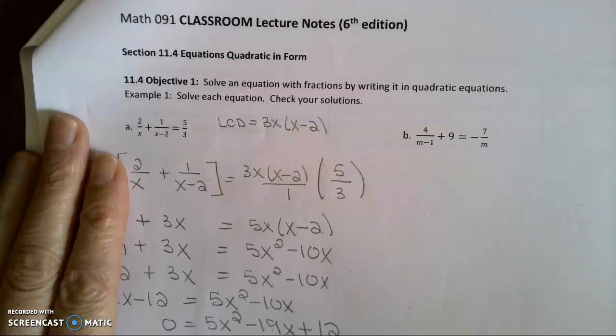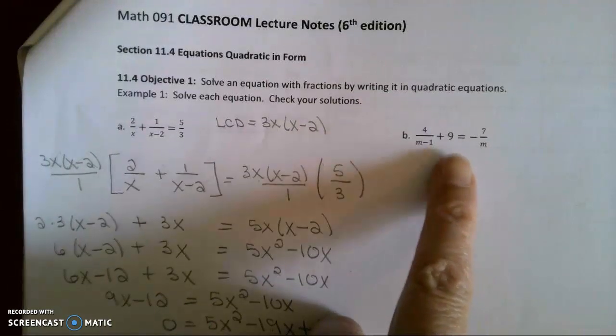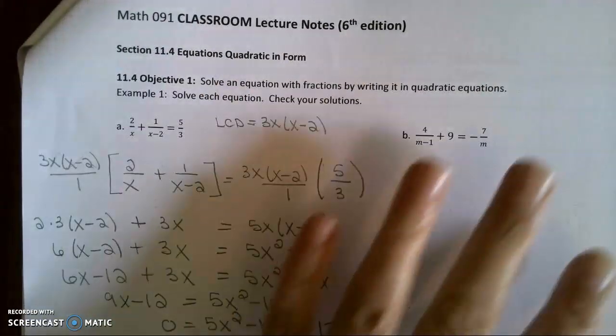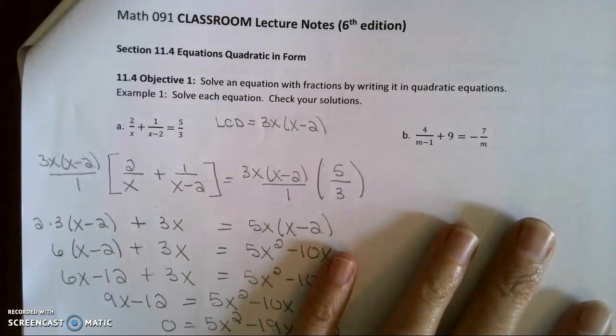Hi again, this is section 11.4, objective 1. I'm going to go through this one right here. Since I have enough room to write this on here, I wrote it on a separate sheet of paper. So here it is. Okay.